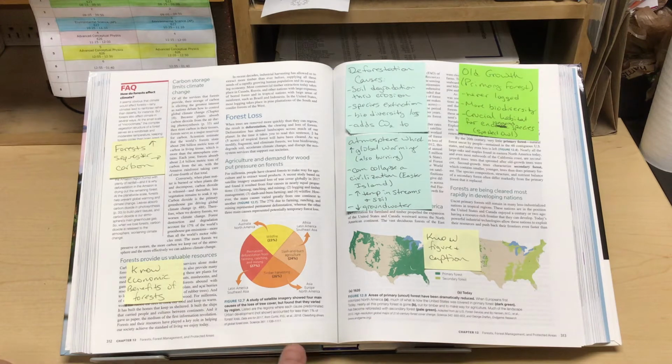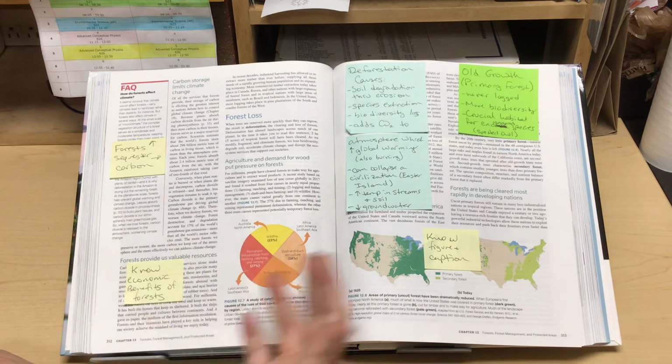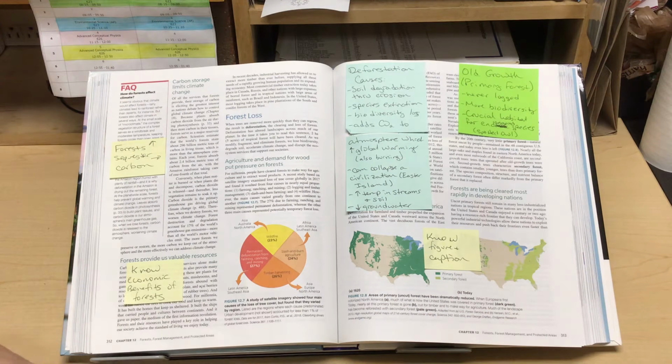So you've removed the plants that were taking the carbon out. And then if you burn them, which I said also burning here, now you're putting even more carbon into the atmosphere, which will increase global warming.